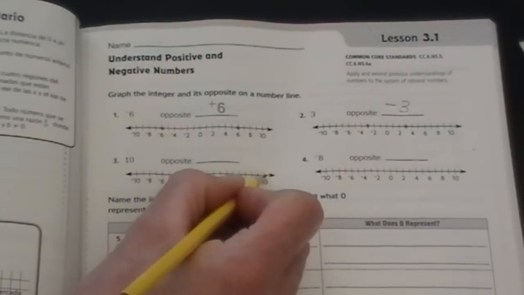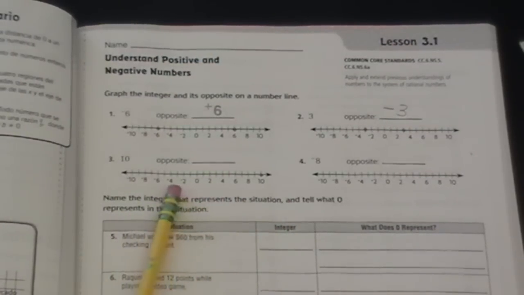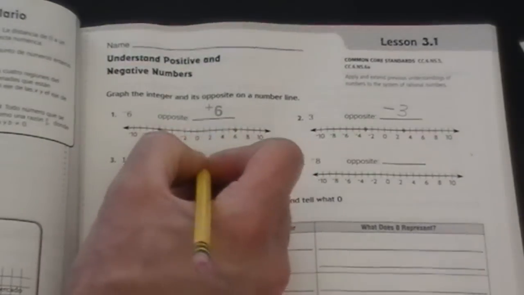Here's number 3. They give us 10, so we'll graph 10 on the number line. And the opposite of 10, well again, the 10 is on the right of 0. To be the opposite, we want to be on the left of 0, and we want to be the same distance away from 0 as 10. So again, on the left, 10 away is going to take us to negative 10.